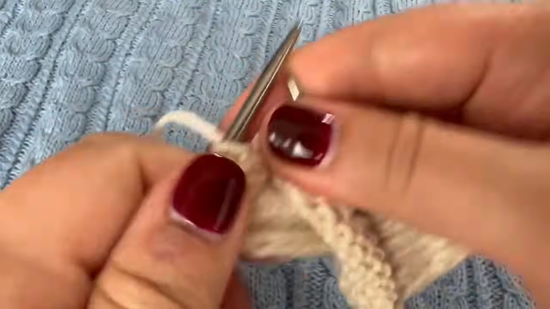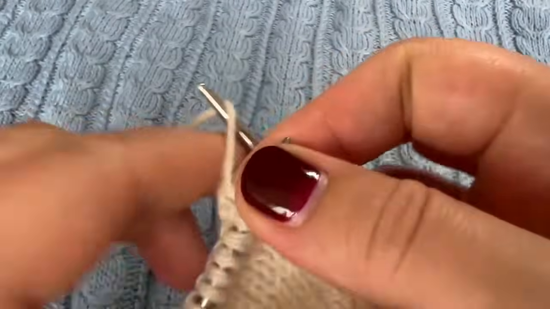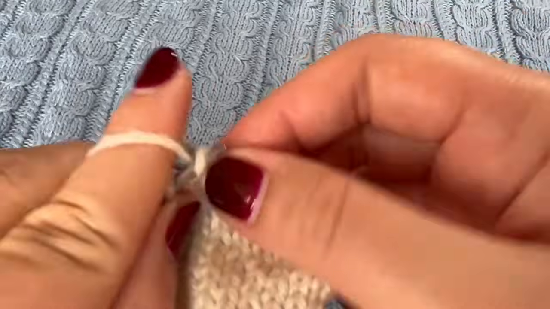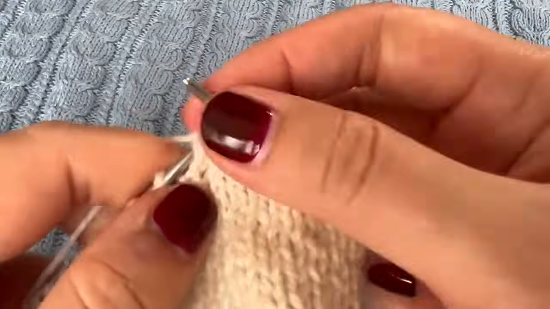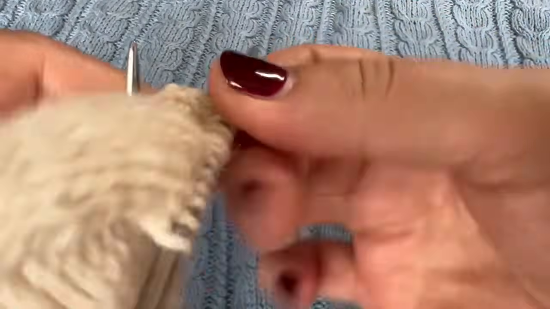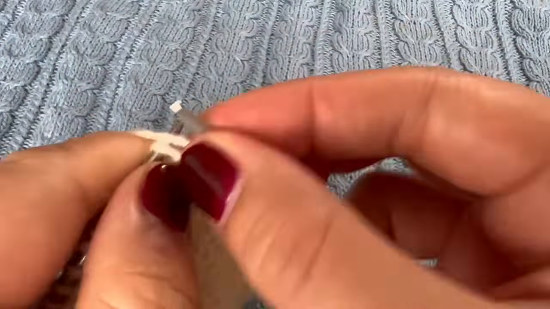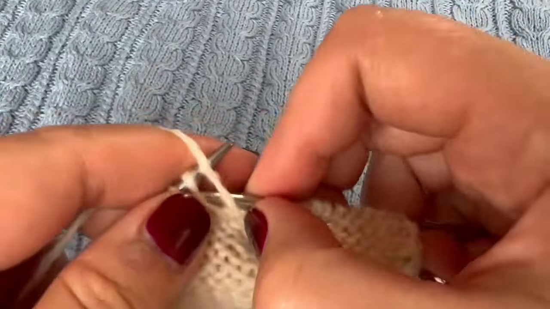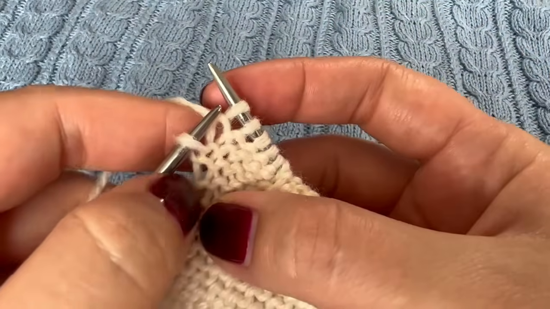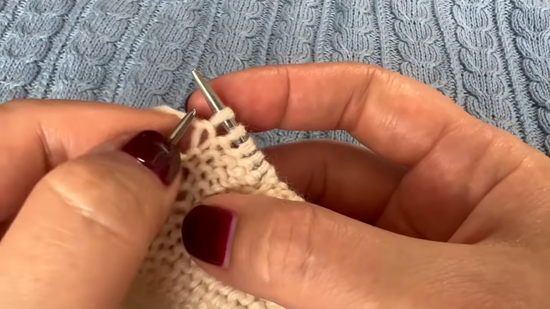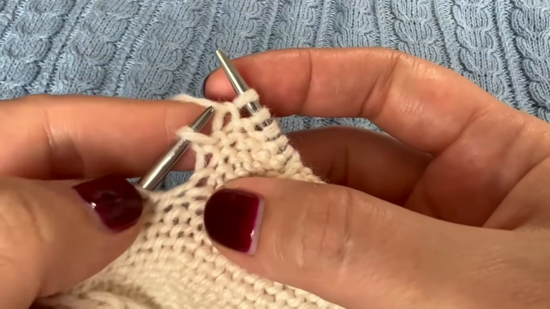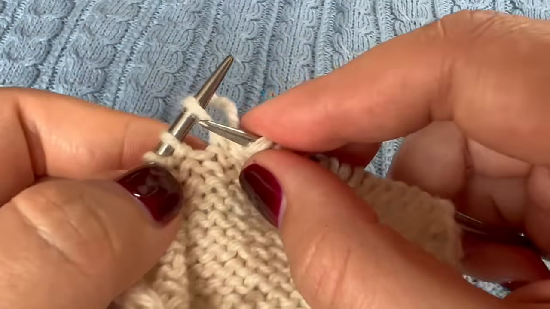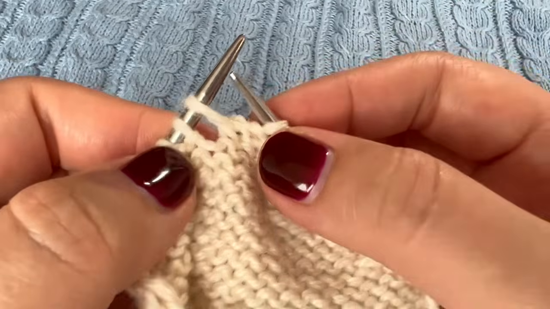Okay, so I'm on the purl side. I turn my work. I had this yarn over, and I continue knitting. Let's say I want to smooth things out. I make another turn, and I will be returning to the place where I had this fake stitch, this yarn over one. The logic is the same: I need to hide this fake stitch behind the actual stitch.